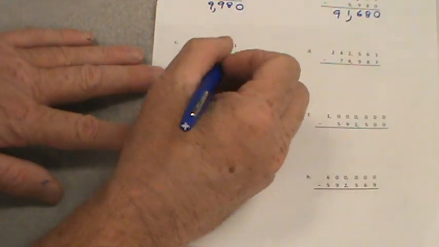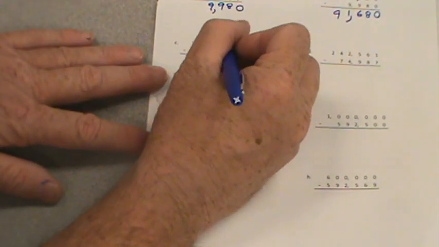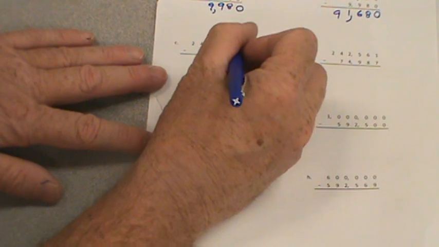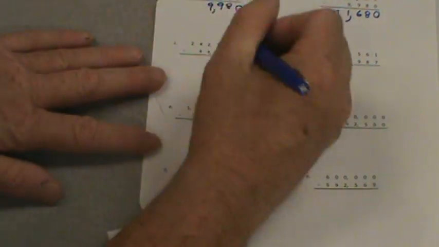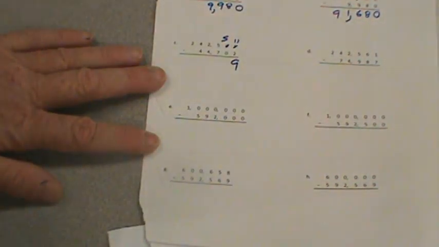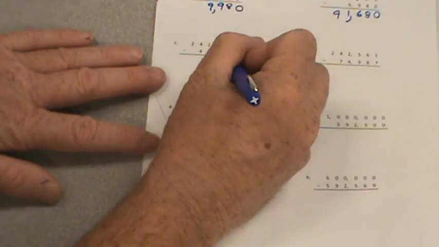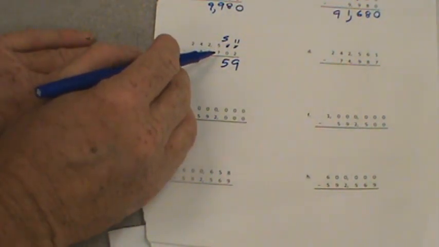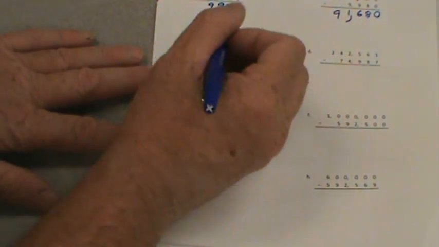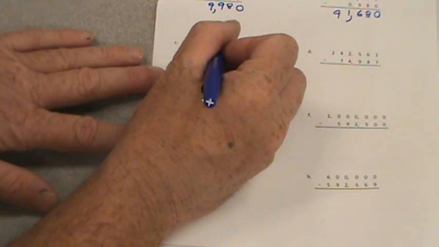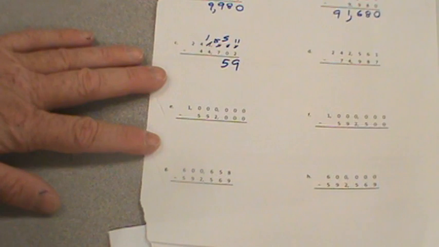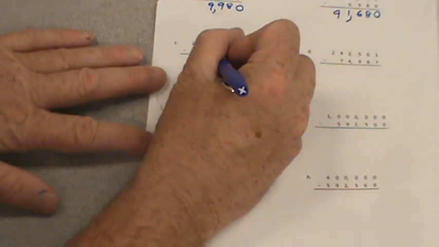Over here, let's see. I can't take 2 from 1. I'm going to decompose from the 10s, and that 1 becomes an 11. 11 minus 2, 11, 10, 9. 5 minus 0 is 5. Okay, I can't take away 7 hundredths from 5 hundredths, so I'll have to borrow 10 hundredths from the thousands column, and this 5 will become a 15.